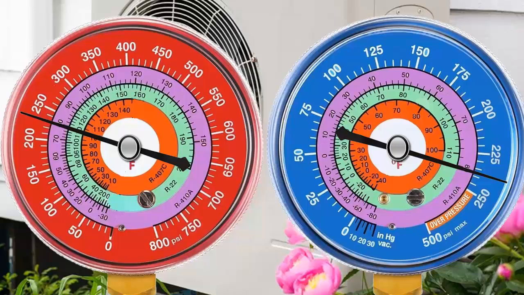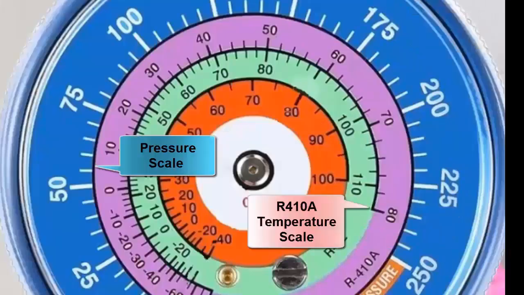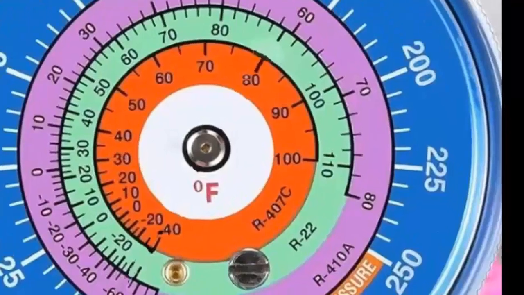On screen, we can observe a refrigeration gauge set, where the blue gauge is connected to the suction line of a running air conditioning unit that uses R410A refrigerant. This means that the instrument is designed to withstand the pressure levels typical of this refrigerant and provides accurate readings within the R410A working range.